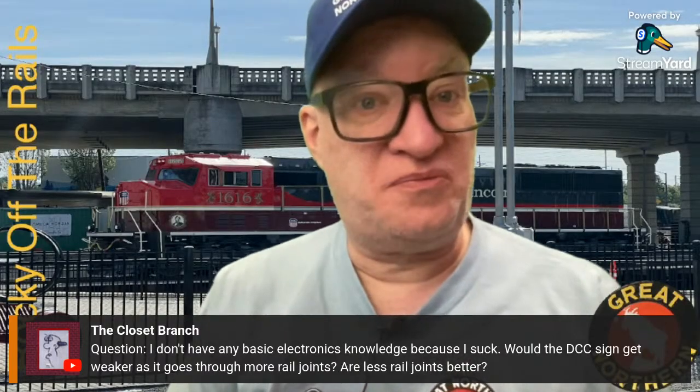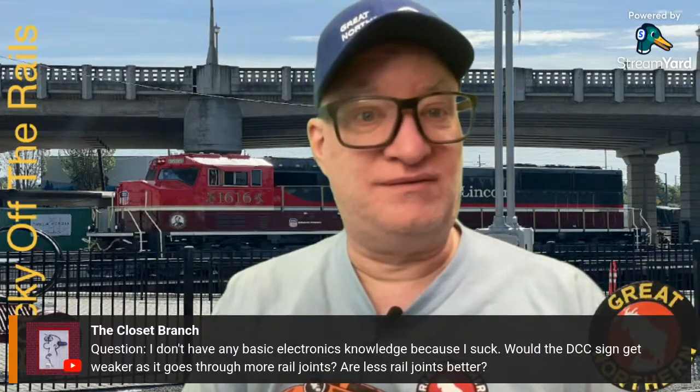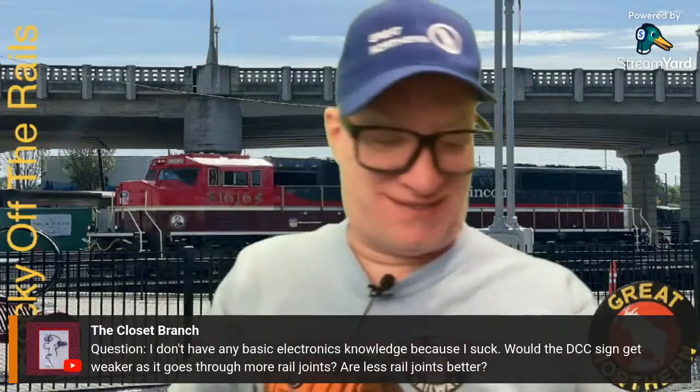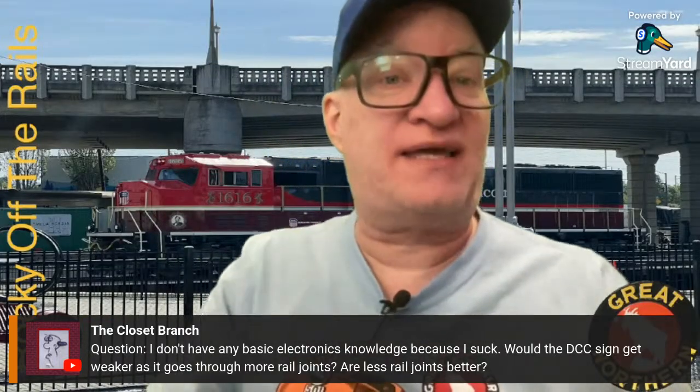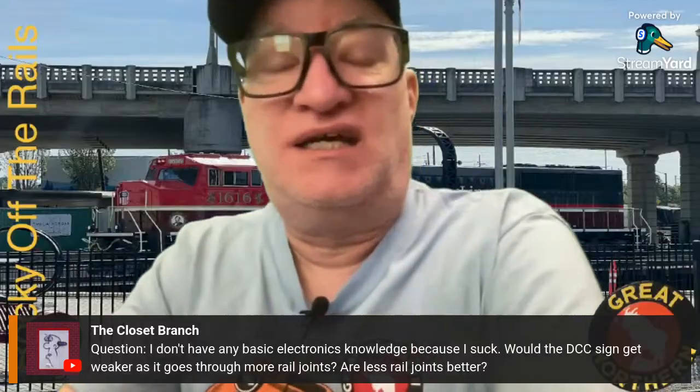Yes, in theory. Now, I have run some very large setups of Unitrack with almost just a single feeder. And the bigger issue there is that as you get farther from the feeder, especially on DCC, the ability for it to detect a short diminishes.